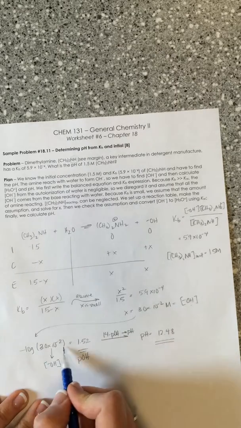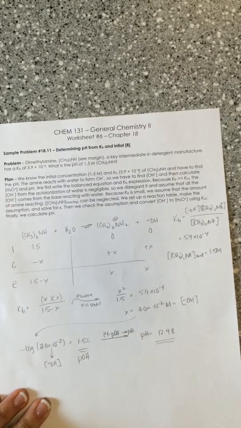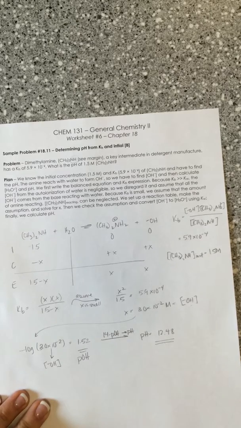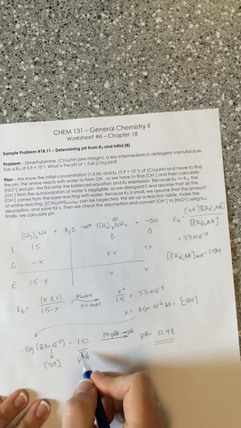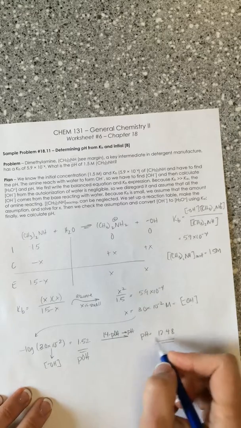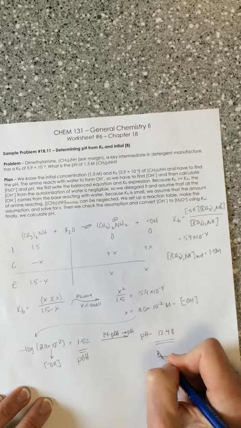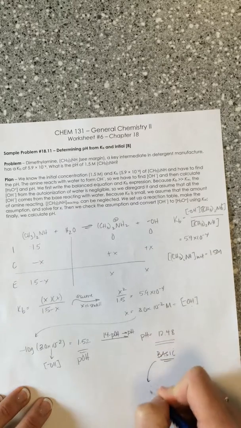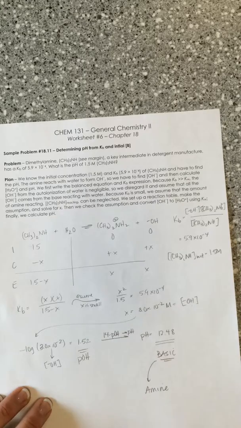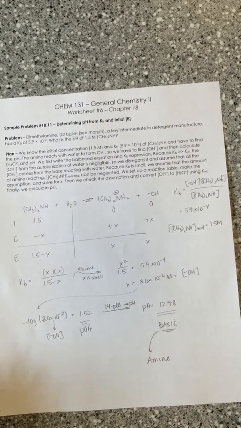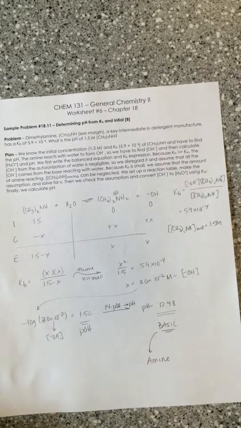If you just took the negative log of this because you'd been doing a whole bunch of weak acid problems and got 1.52, that should send alarm bells off in your head that that's not a pH, that's a pOH. You need to convert that into a pH, again being greater than 7, which reflects the solution being basic because we have an amine compound. So have that logic hat on so that you're better able to predict the relative acidity or basicity of the solution.